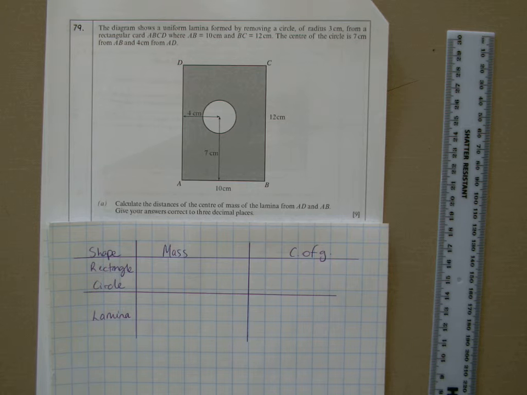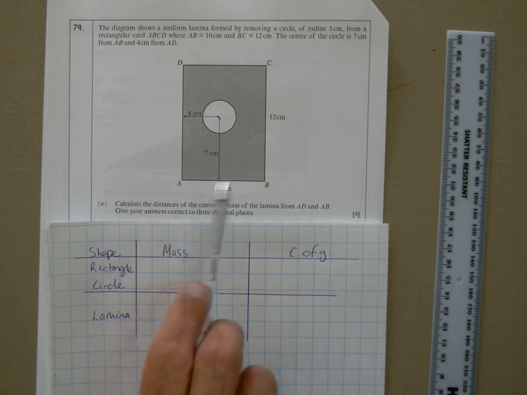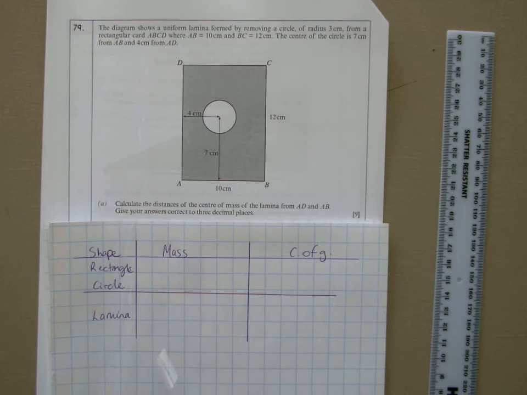Okay, so with this one here, we've got a rectangle with a circle that's been cut out, been removed. And then we want the distances of the center of mass of the lamina from AD and AB. So think of AB as your x-axis and AD as your y-axis. So what I'm going to do to start with, let's work out the mass, shall we?